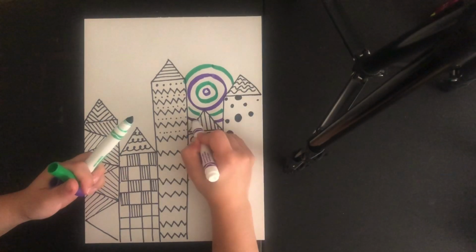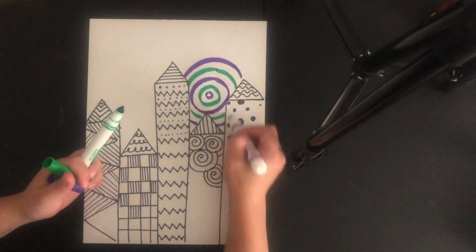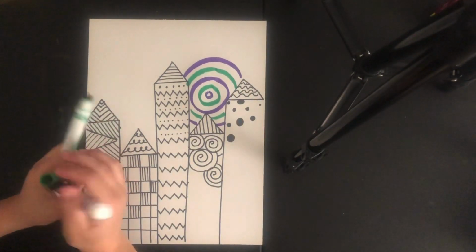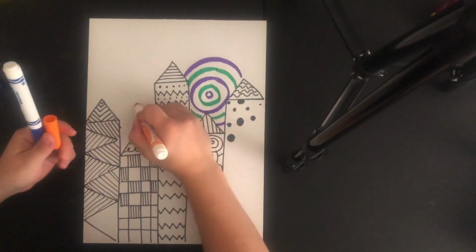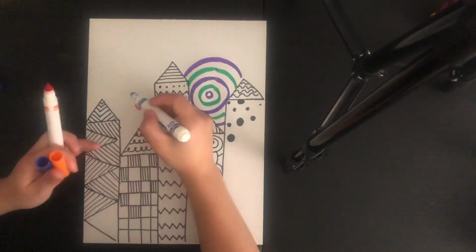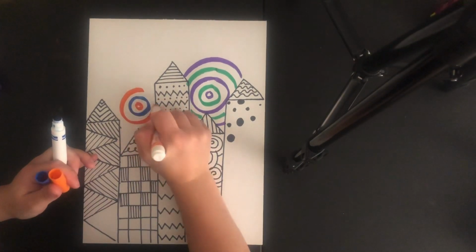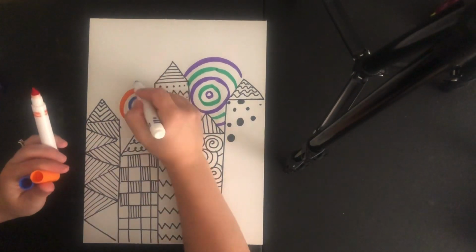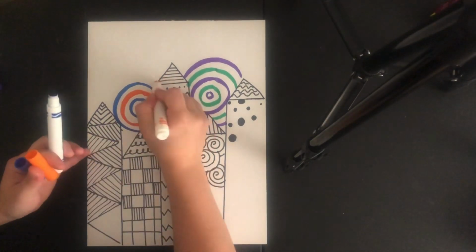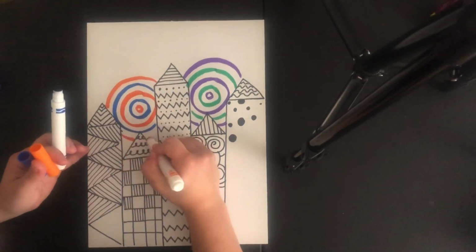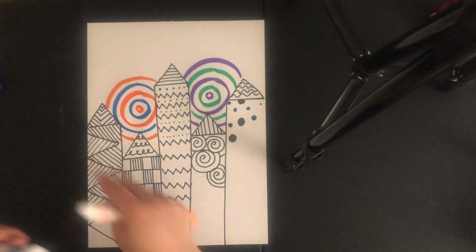And when you get between your buildings, take the time to just add those little lines so it looks as though the circle is behind your building. Then change up your colors. So maybe you're going to have some orange. And you're going to switch back and forth. Same thing, take the time to go in between your building. And you would do this until your background is filled.